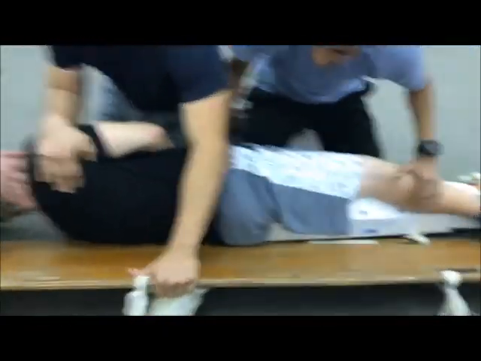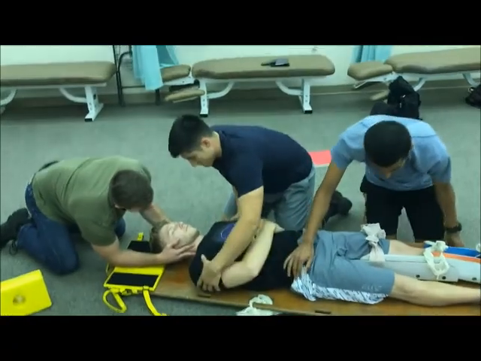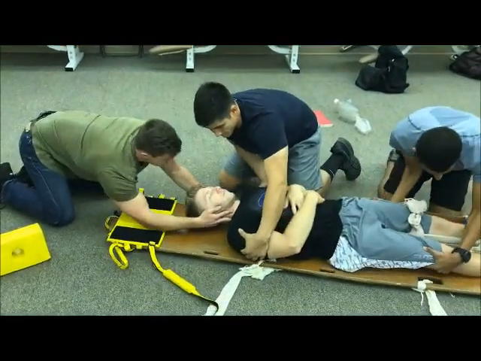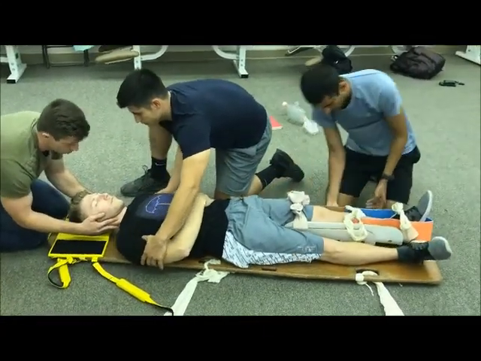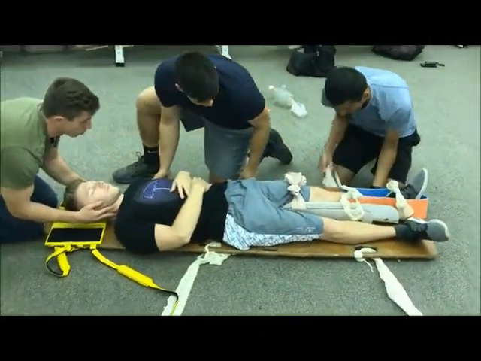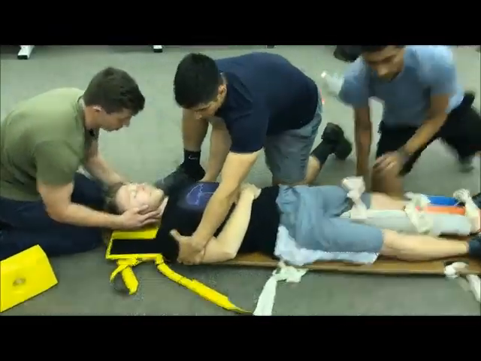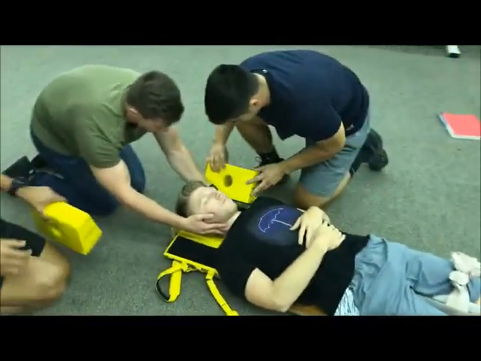1, 2, 3. Okay. Together, we're going to slide the patient down and then back up. So 1, 2, 3, down. 1, 2, 3, up. Good. We're going to go up just a little more, actually. 1, 2, 3, up. Perfect. Okay. Now I need someone to get the blocks.